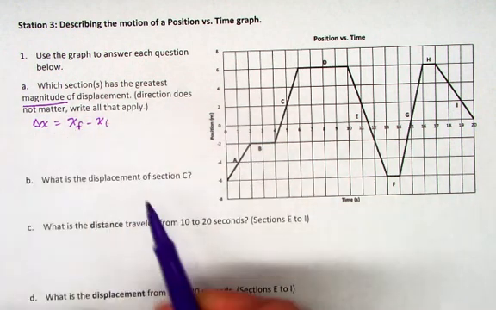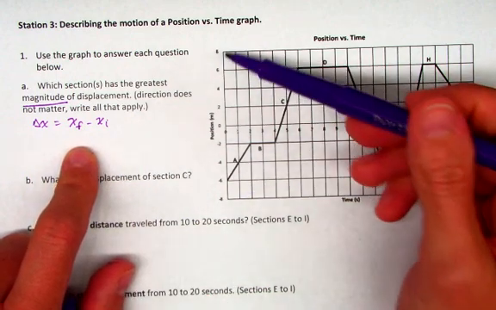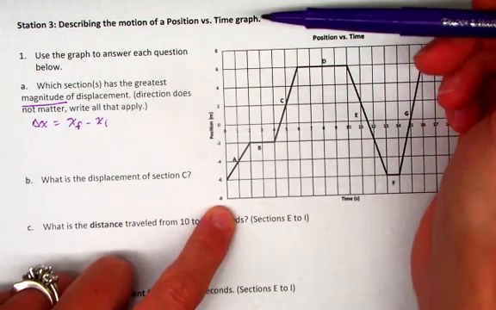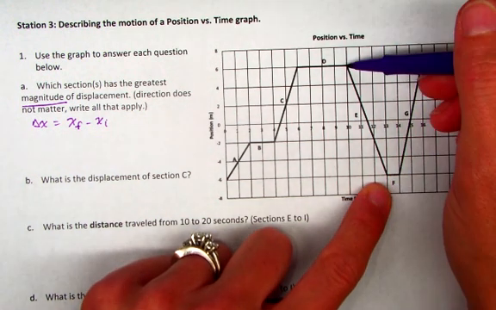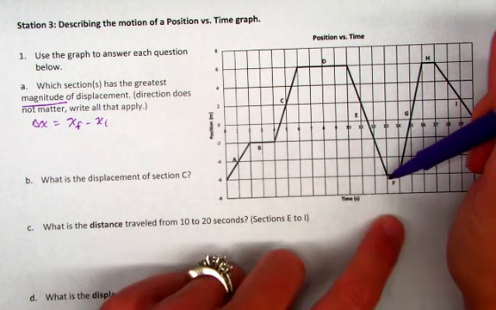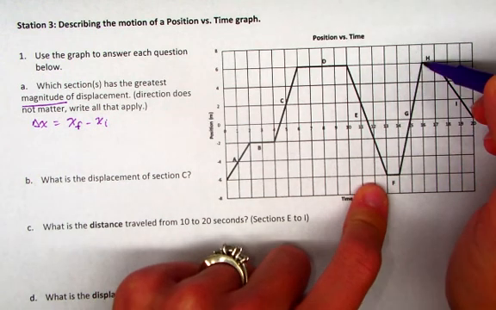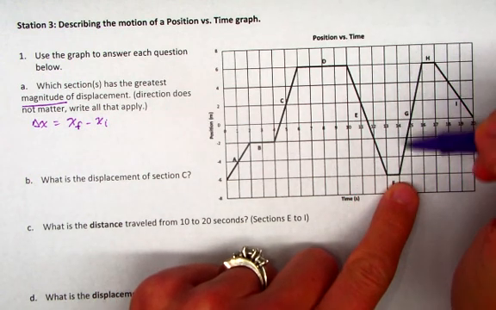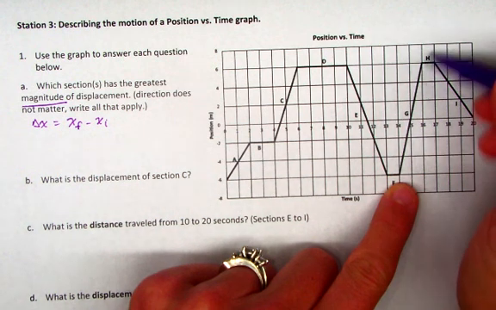If we're looking at each section, we're looking to see which one has the greatest change in this Y scale position. Looking at this, I can see that E goes from 6 to -6, which is a -12 displacement, but also here from -6 to 6, 6 minus -6 is a positive 12 meter displacement.